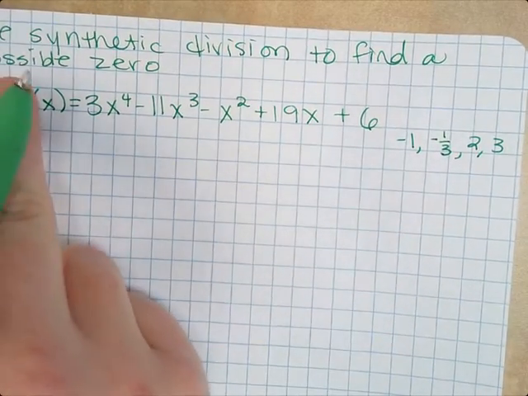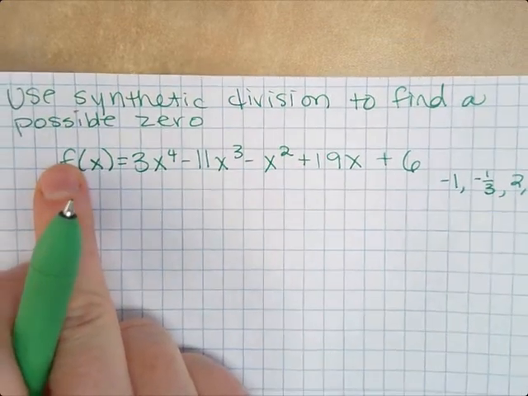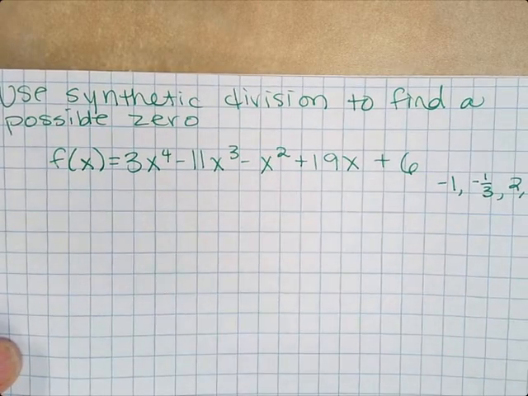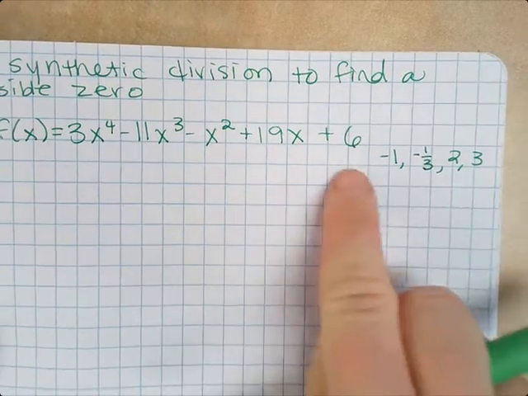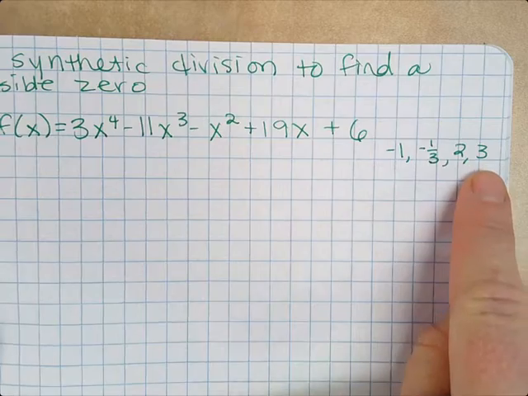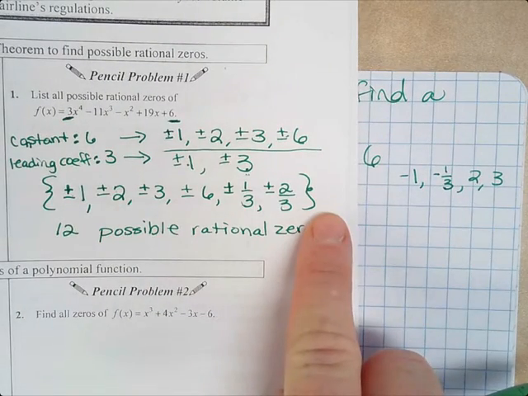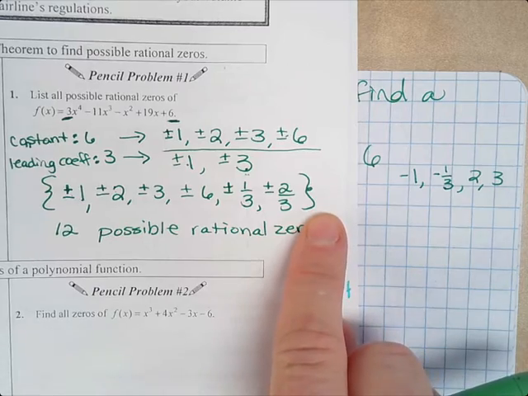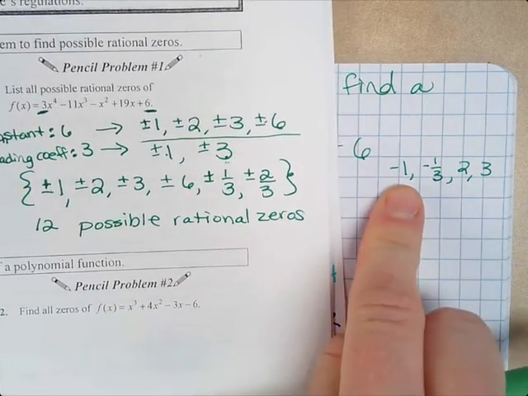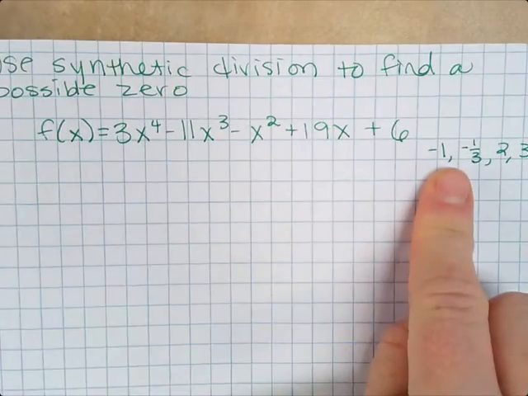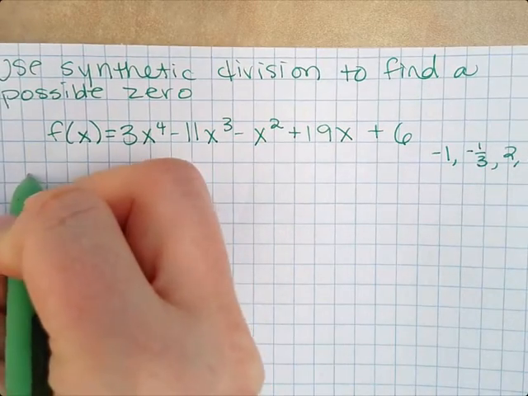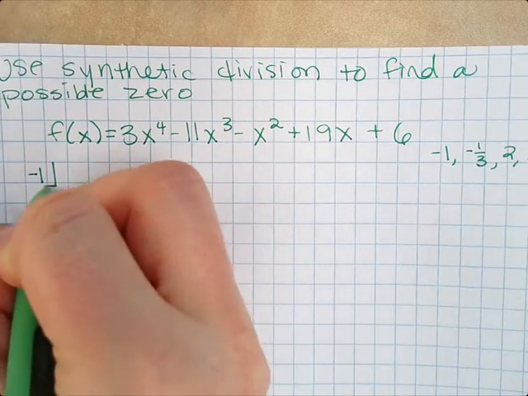In order to show this using synthetic division, you would do synthetic division with your numbers that are the possible zeros, so all of these, to determine which one's an actual zero. So we know that -1 is an actual zero, so I'm going to show you how we would use synthetic division to show that.